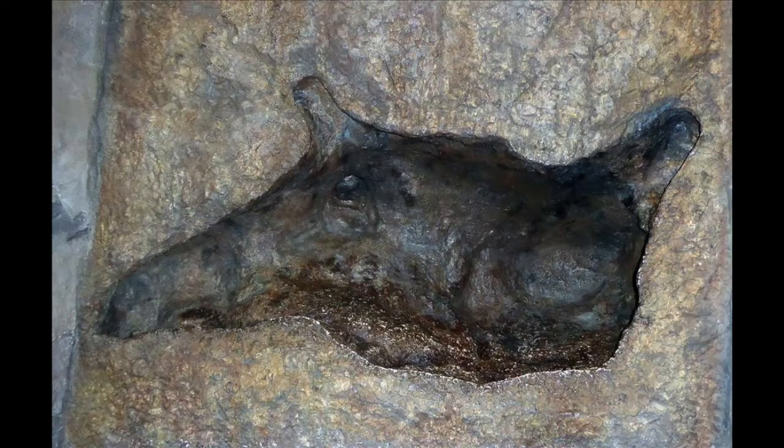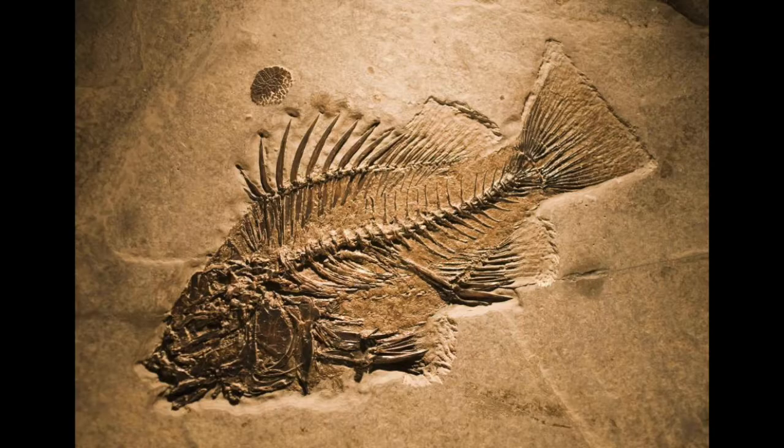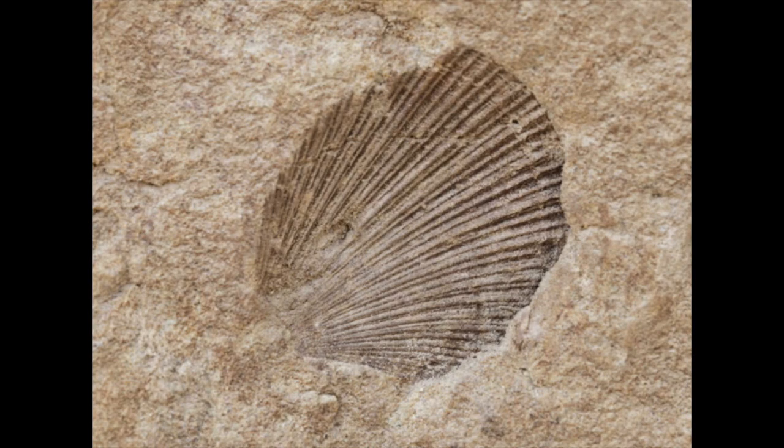There are roughly 4 agreed-upon types of fossils: body fossils, mold fossils, permineralized and petrified fossils, and trace fossils. Body fossils are the picturesque fossils, those being bone fossils. They also include things like frozen animals, petrified wood, and amber fossils.